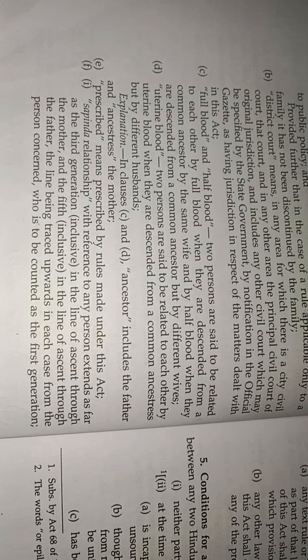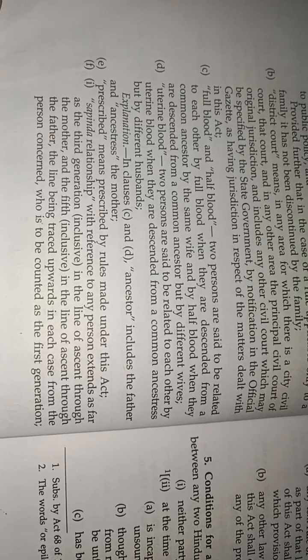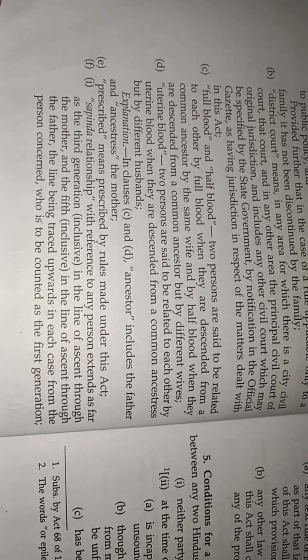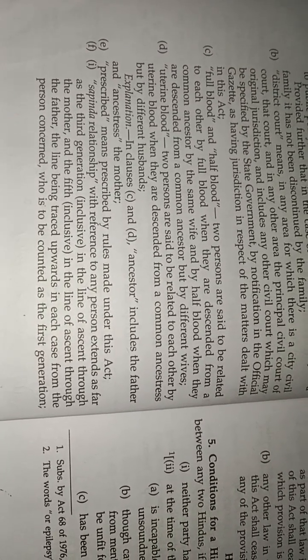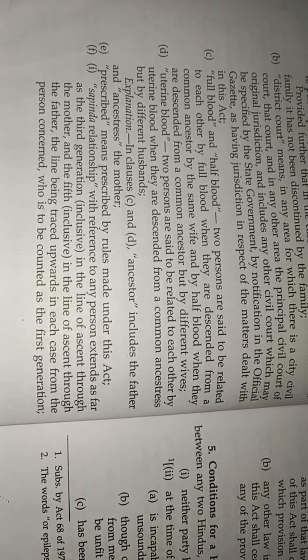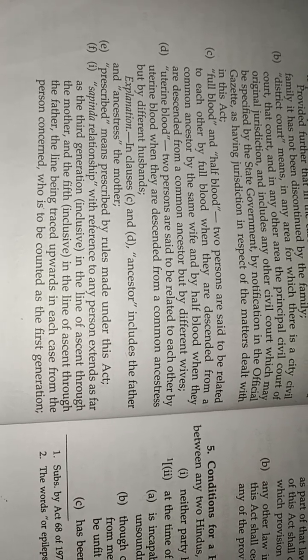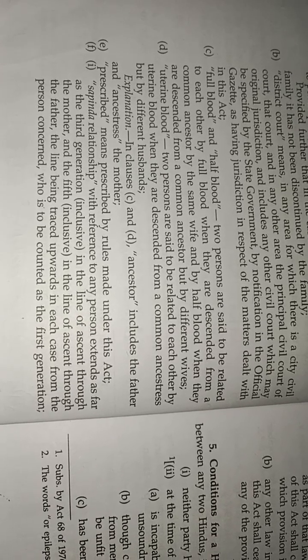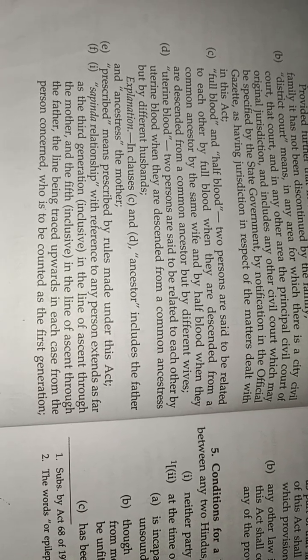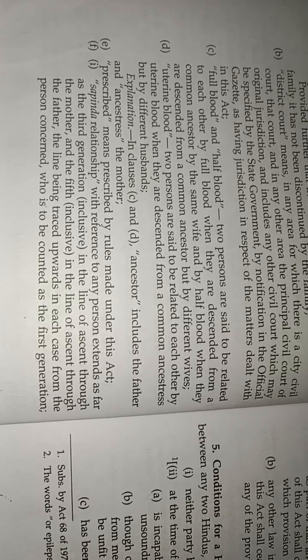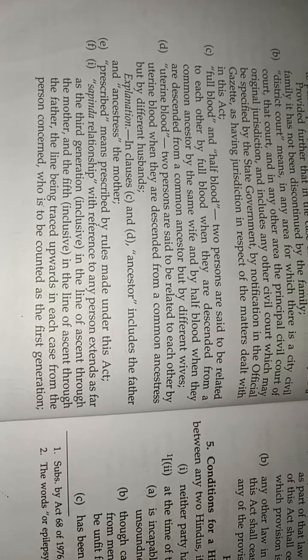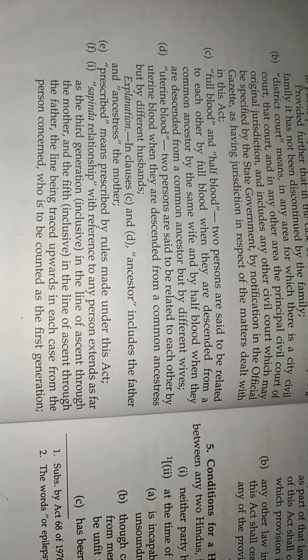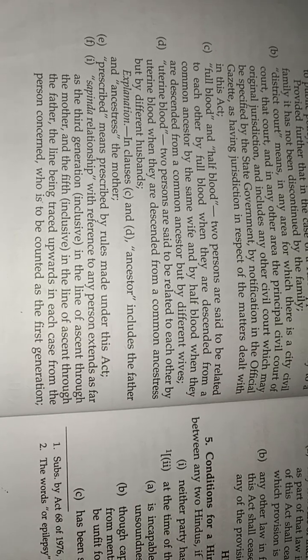Sapinda relationship with reference to any person extends as far as the third generation inclusive in the line of descent through the mother, and the fifth inclusive in the line of descent through the father, the line being traced upward in each case from the person concerned, who is to be counted as the first generation.